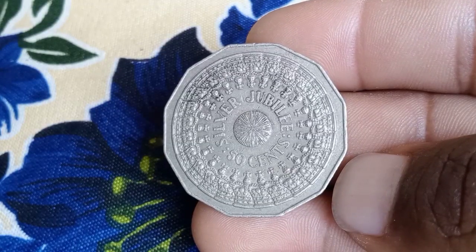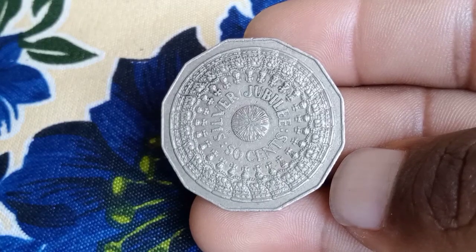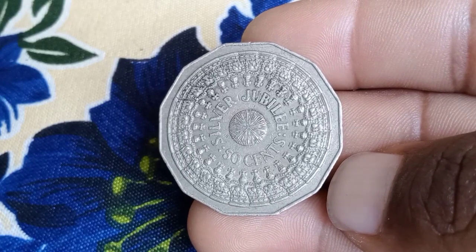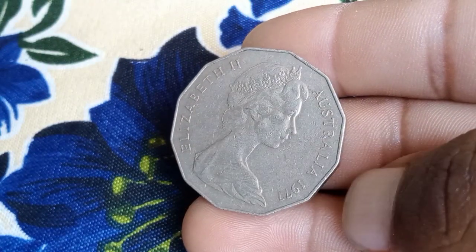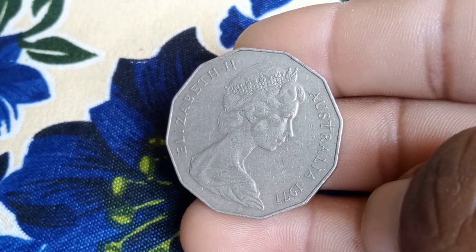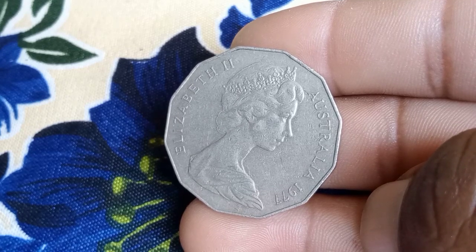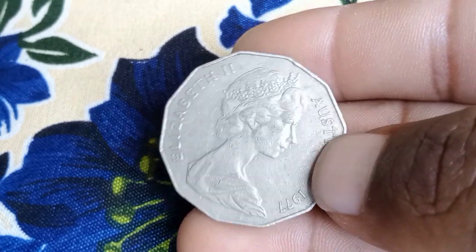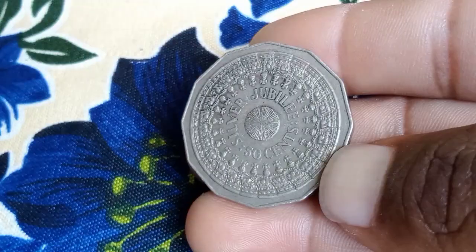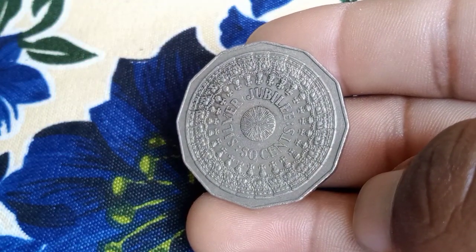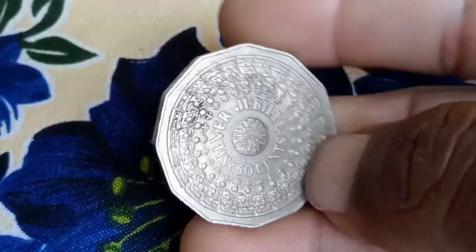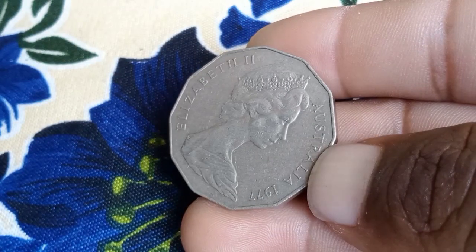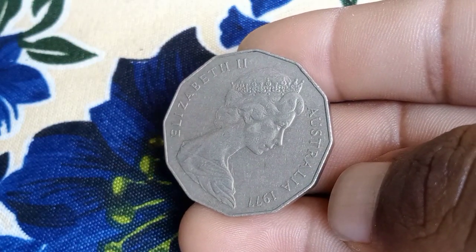Next up, today we have a very special coin to talk about: the Australia 50 cents, 25th anniversary of the accession of Queen Elizabeth II, minted in 1977. This is not just any coin. It's a piece of history that carries both elegance and significance. And in today's video, we'll explore its fascinating story, design, collector appeal, and current market value. So, if you're a coin enthusiast or someone curious about valuable collectibles, stay tuned.